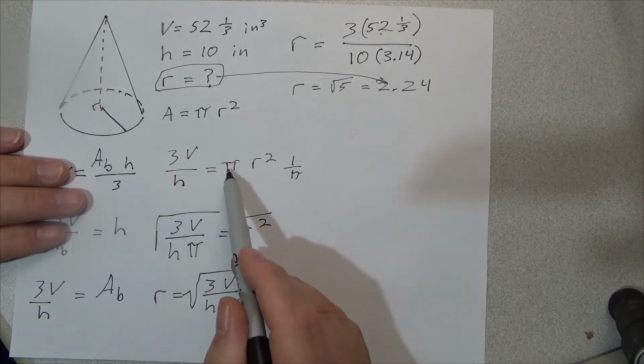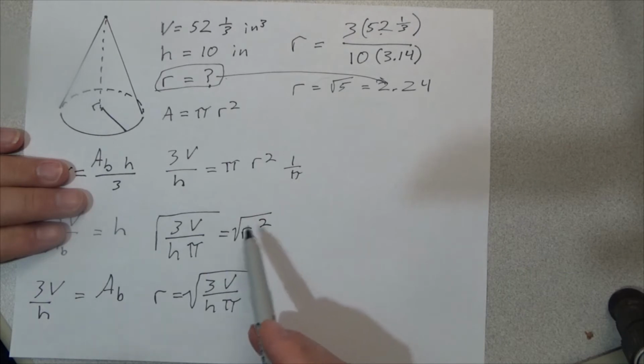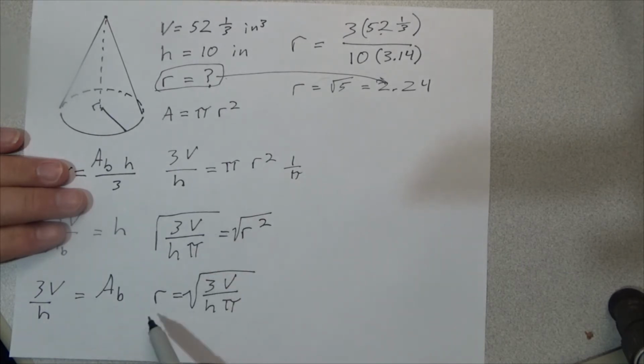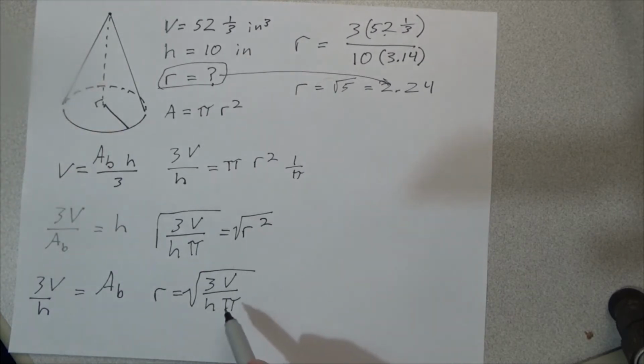So the area of the base for a cone is pi times r squared. So I multiply by 1 over pi. Then I've got r squared times that, and I have to take the square root of both sides. And there's my equation for the radius. Then I just plug the numbers in. Sometimes people will plug the numbers in first.